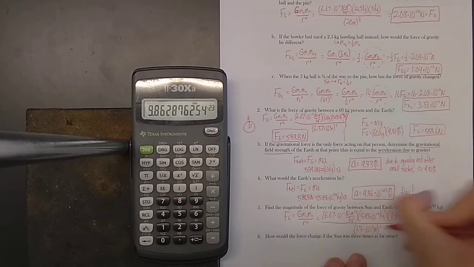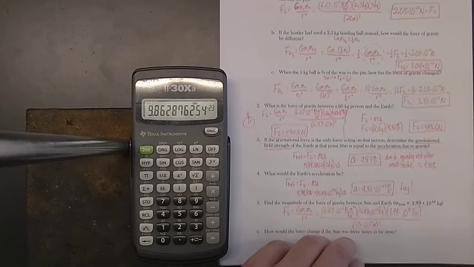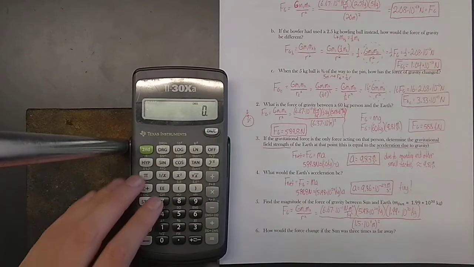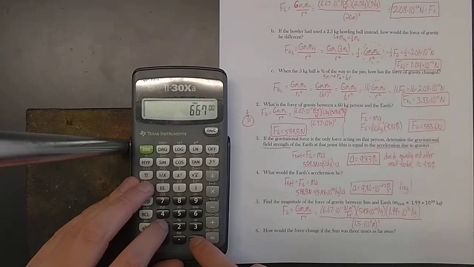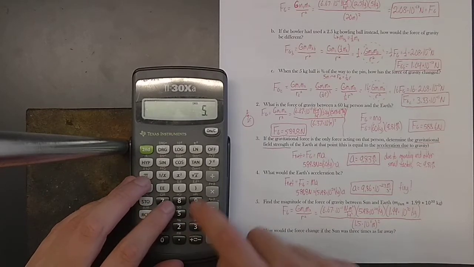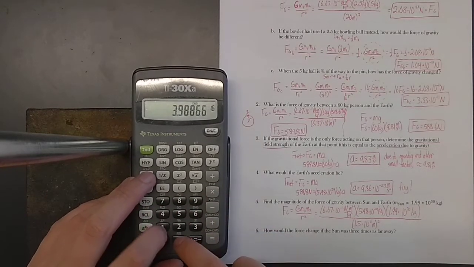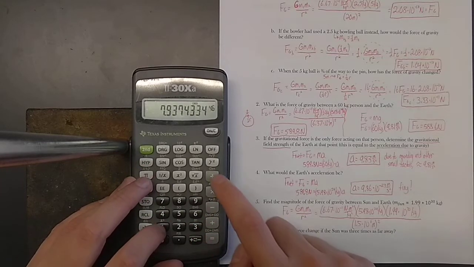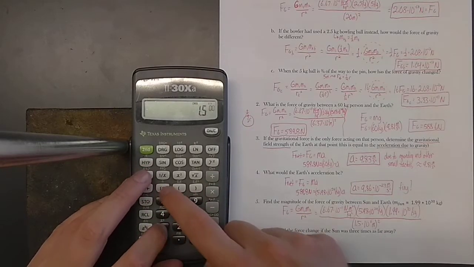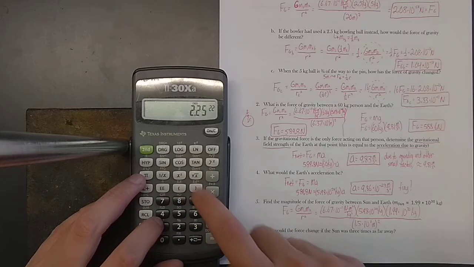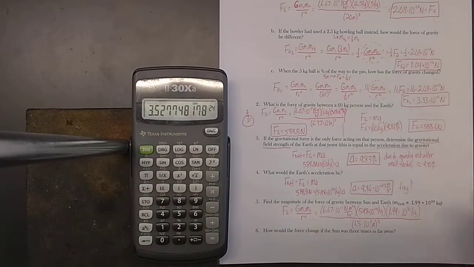And remember, that whole thing has to get squared. We see that the force between the Earth and the Sun is 3.53 times 10 to the 22nd newtons.